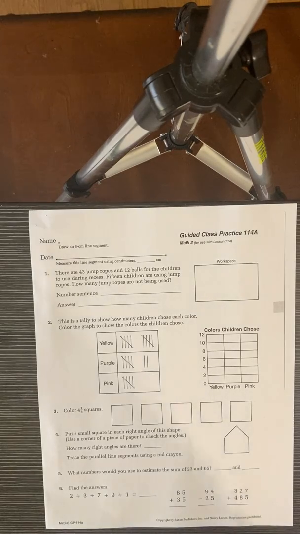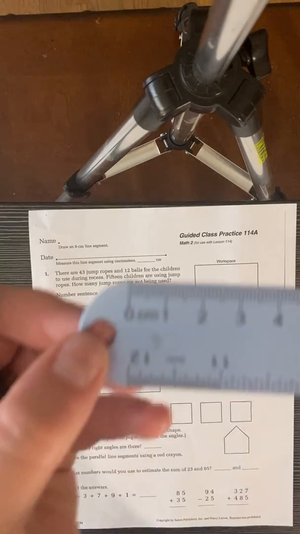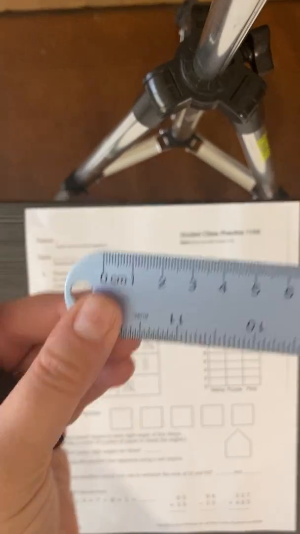All right, guys, we are now on our guided practice side A of 114. Let's go ahead and look at our name line here. So our name line says that it wants it how long? Someone shout it out. It says 8 centimeters. Good job. So I'm going to make sure I check my ruler. Make sure it says my centimeter side.